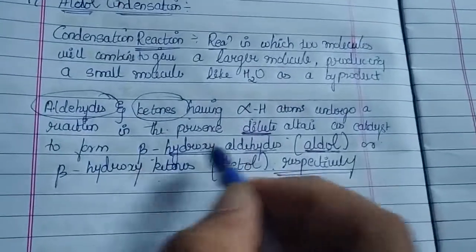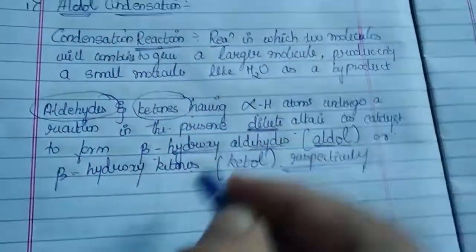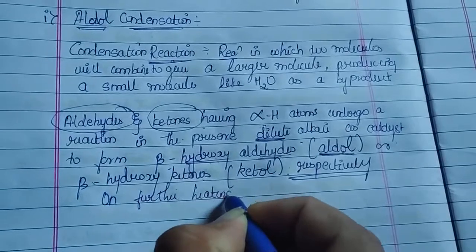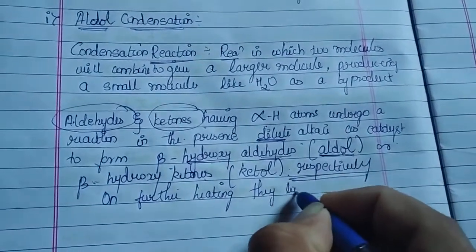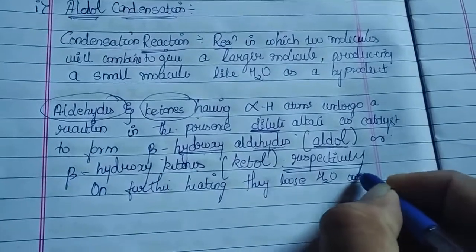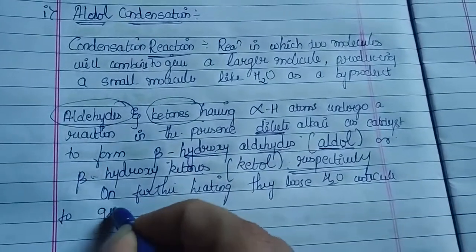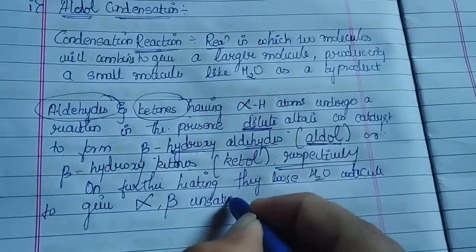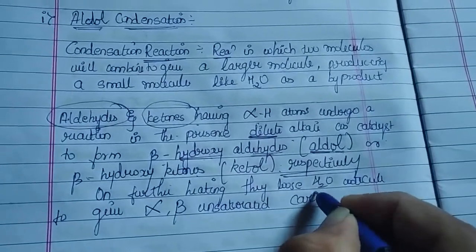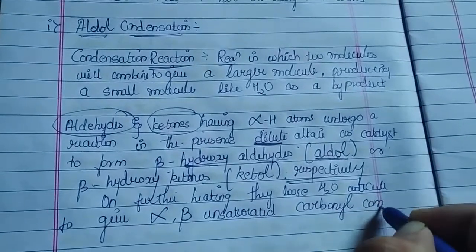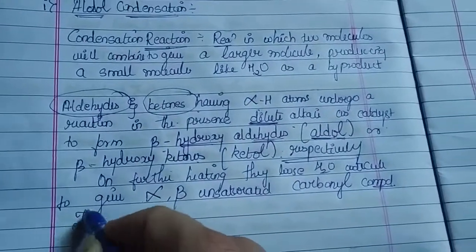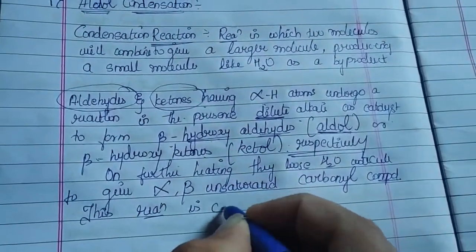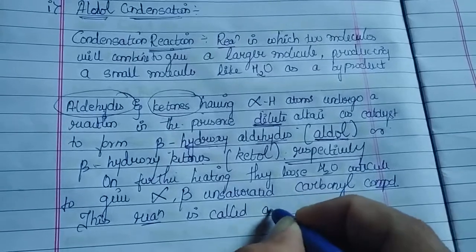Okay. So this beta hydroxy aldehyde or beta hydroxy ketone, on further heating, they lose the water molecule to give alpha beta unsaturated carbonyl compound. So this product is called as what? Aldol product, and this reaction is called as aldol condensation.